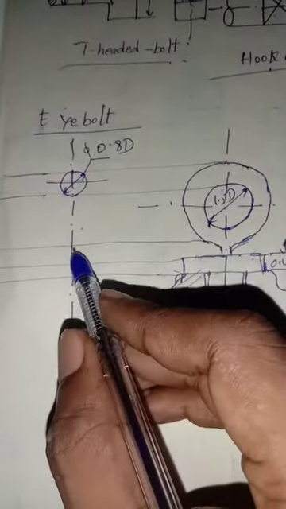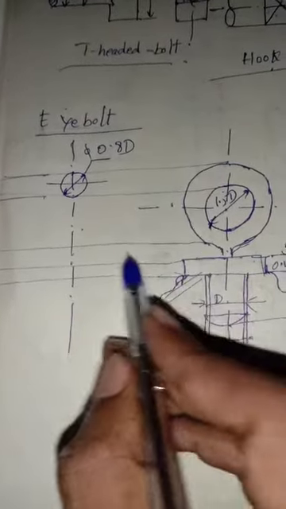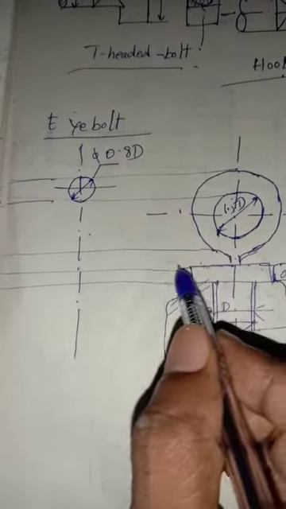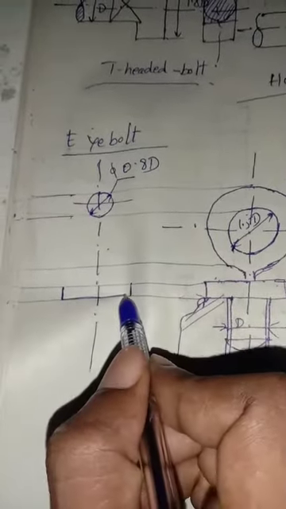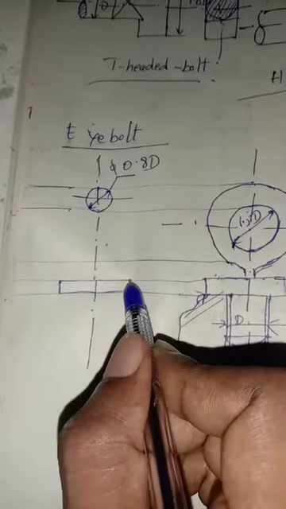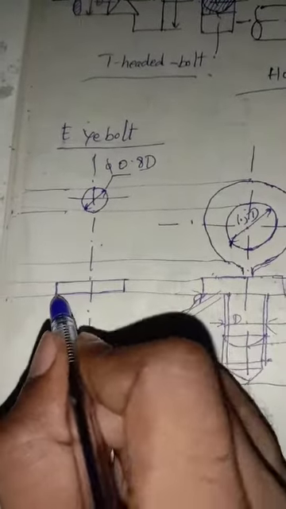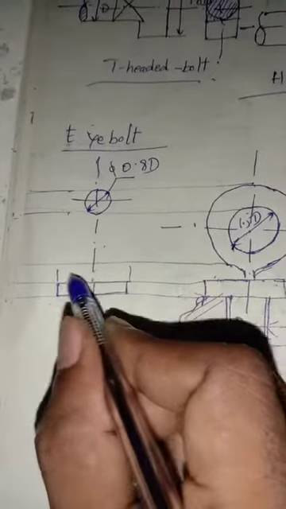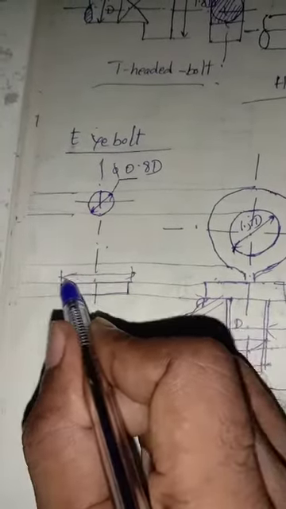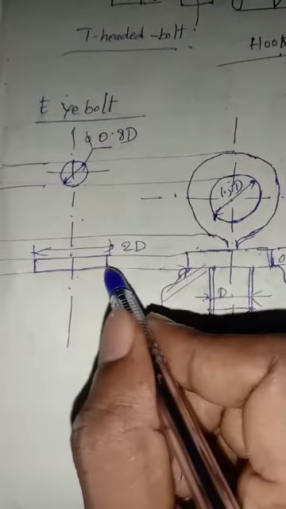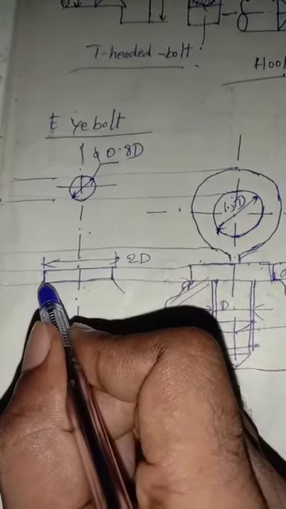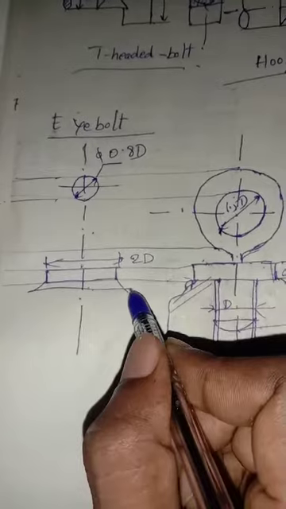Okay, and then now here we are going to see this is the part is there. Now I am draw like this. Okay, this is the part. Okay, and this part of diameter is 2D, and then this is the base.